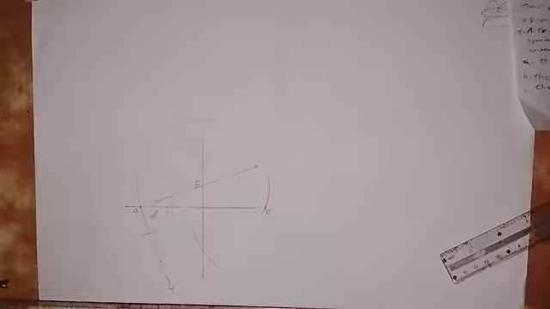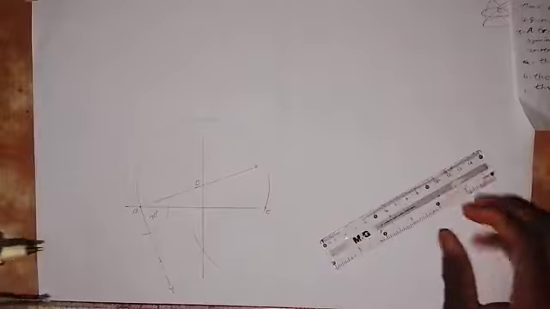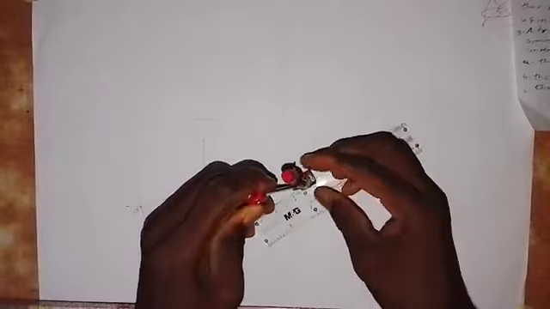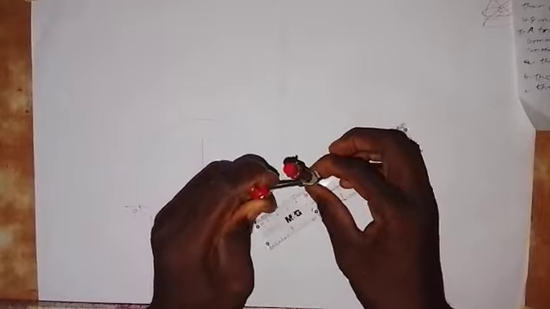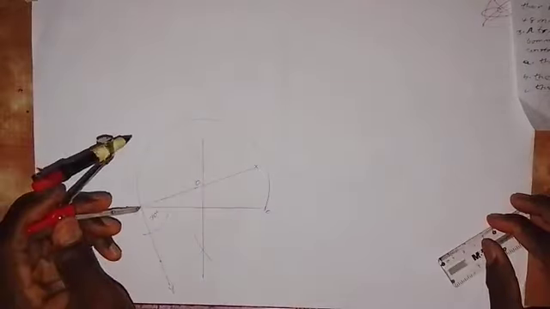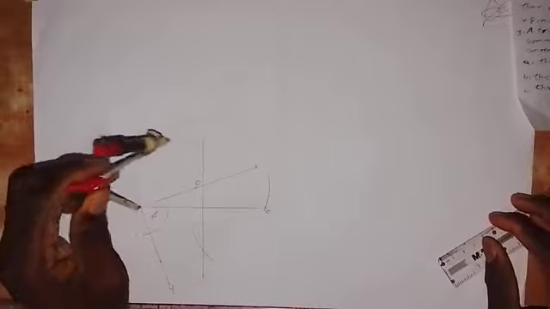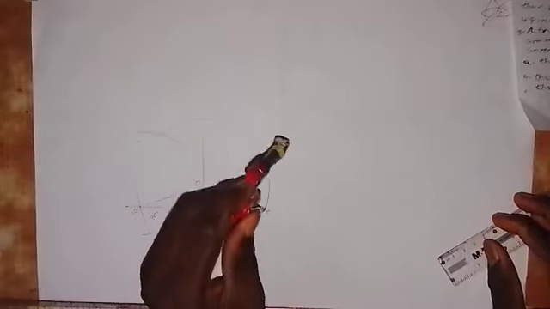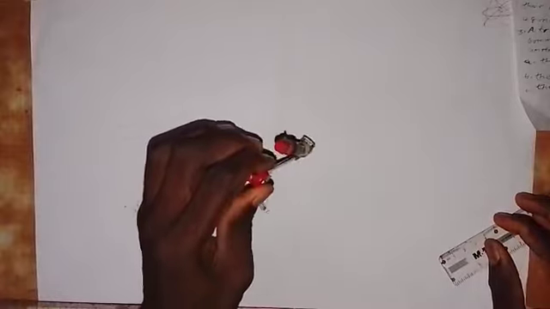All right, having drawn this arc, the next thing that we are going to do is to take the measurement of the altitude that we are given, which is 65 millimeters. So we take 65 millimeters. That is the altitude that we are given. So I'll put the compass point here at B, and then I will draw an arc up like this. Then I will put it at point C here, and also draw an arc like this.